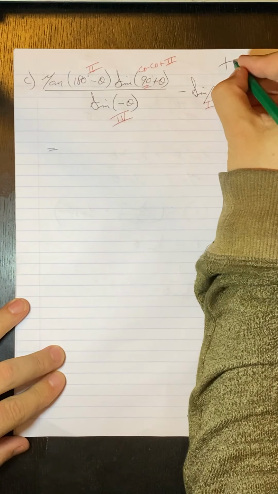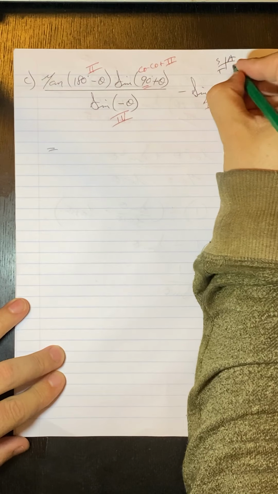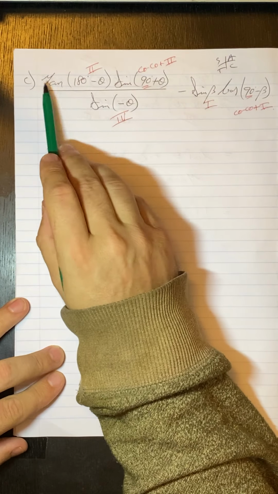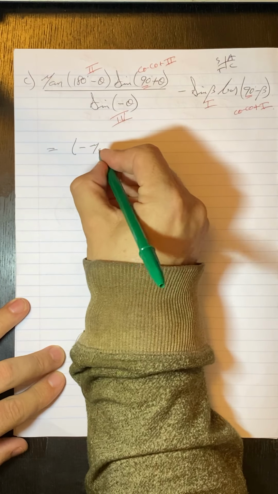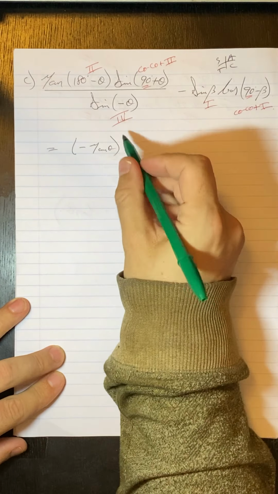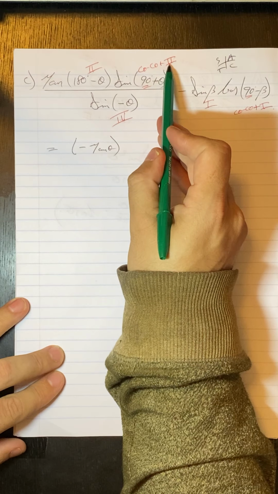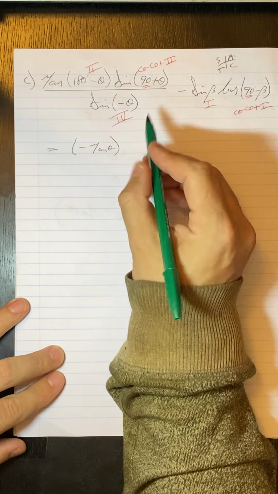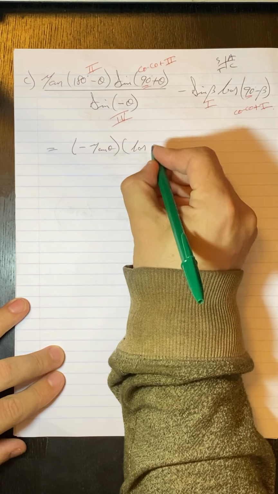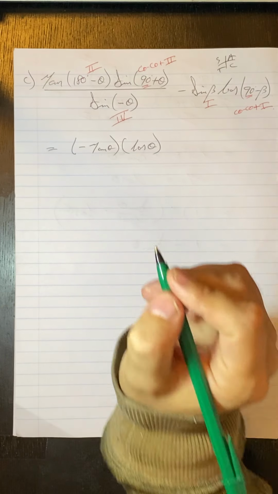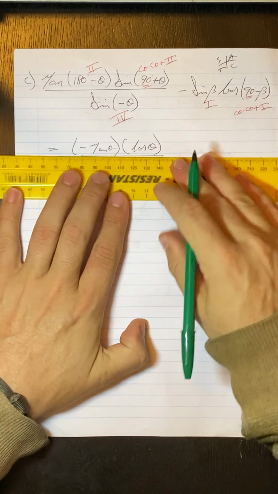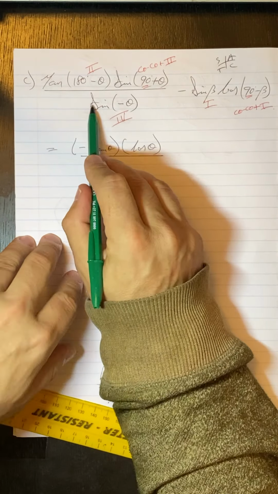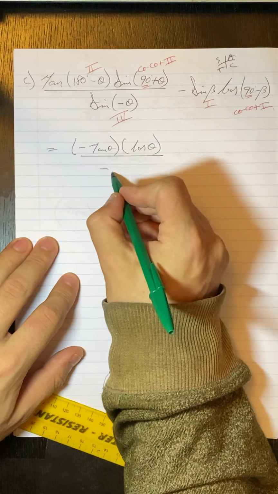Let's just see what happens after we've reduced all of these angles. Okay, so our CAST diagram. Tan in the second is negative, so this would be negative tan theta. Sine in the second is positive, but it changes to cos. Sine in the fourth is negative.